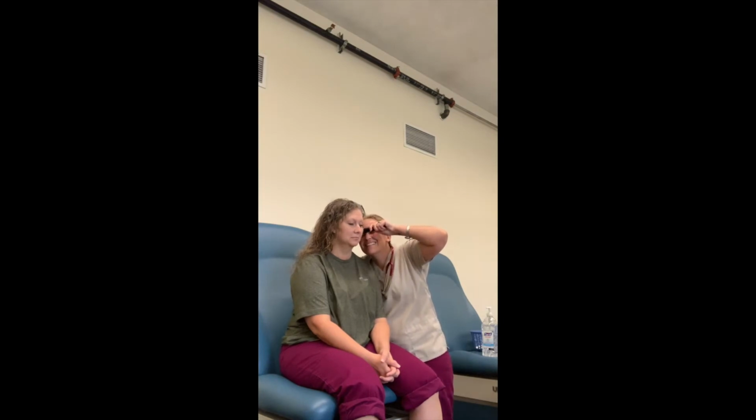Okay. There it is. Okay, the tympanic membrane is a pearly gray with shine. There are no signs of inflammation, reddening, or exudate.